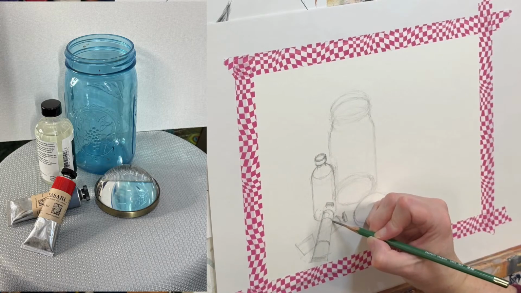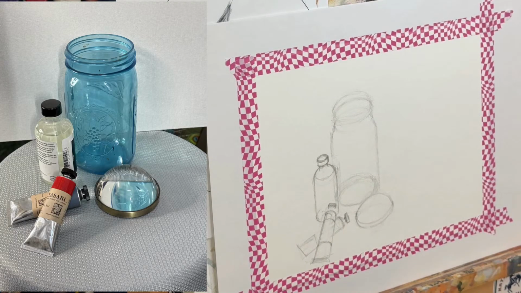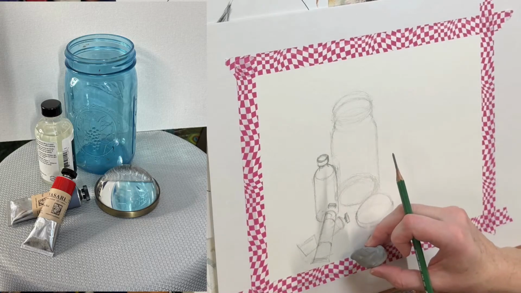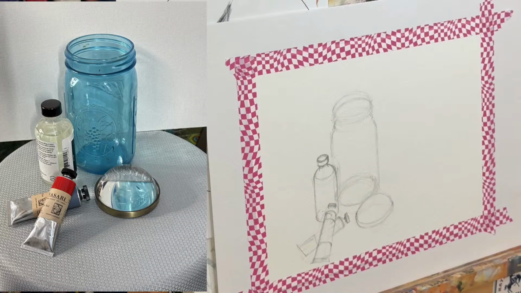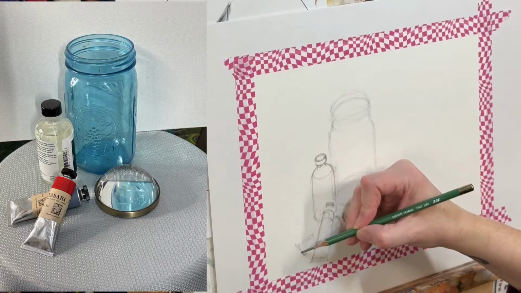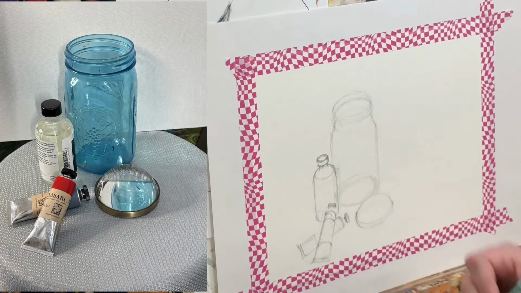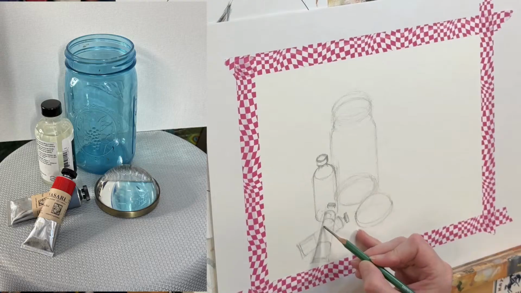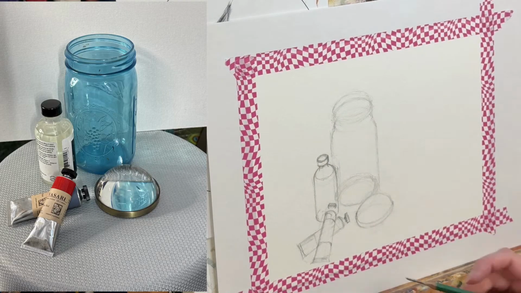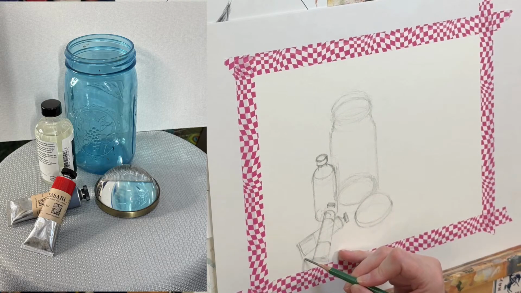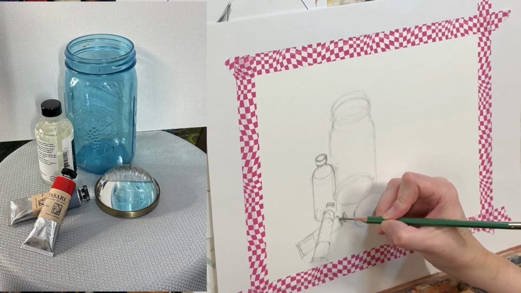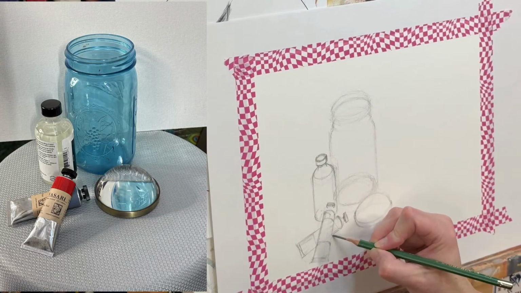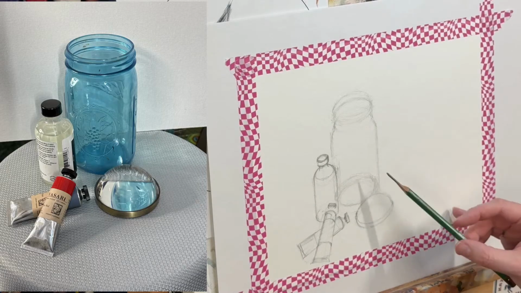It's not been maybe flattened out like it is at the bottom here. I also think I can make this shape a little bit bigger.